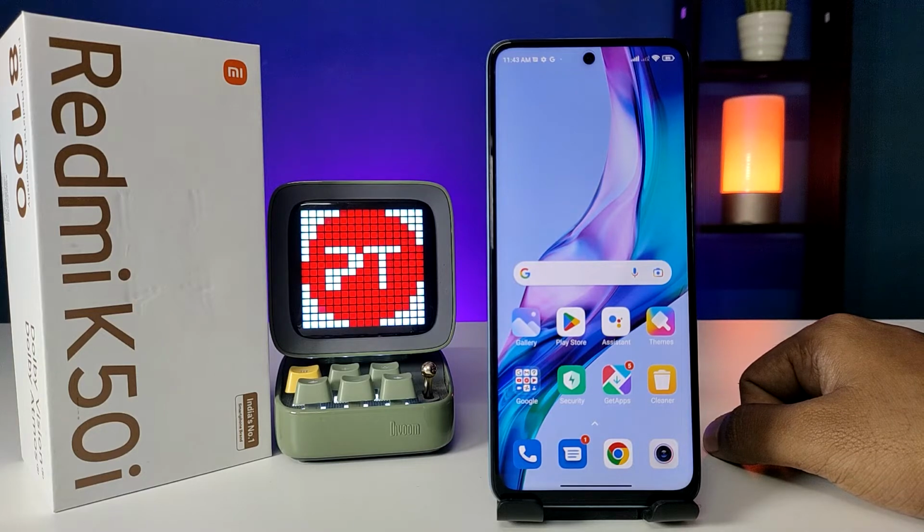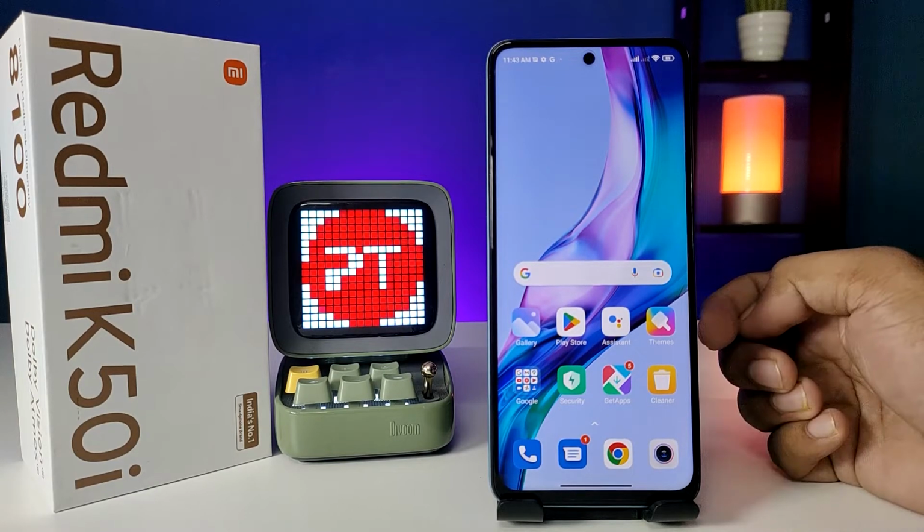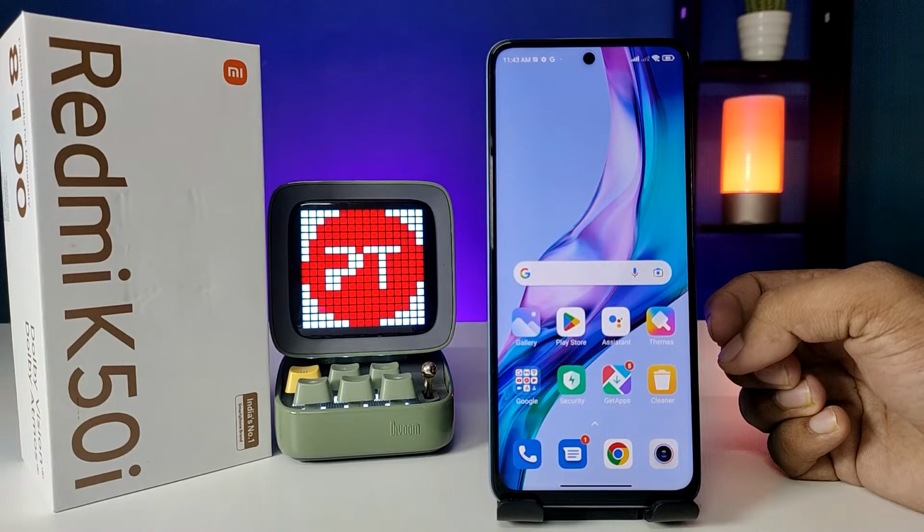In this video, we'll learn how to enable double back tap or triple back tap in Redmi K50i smartphone.